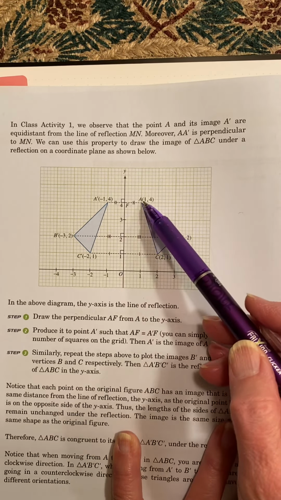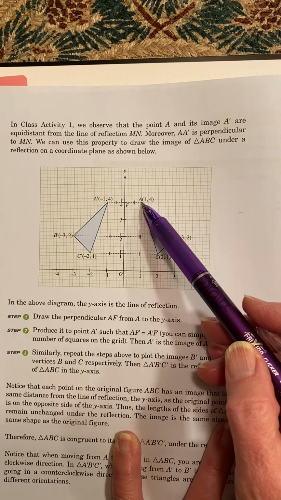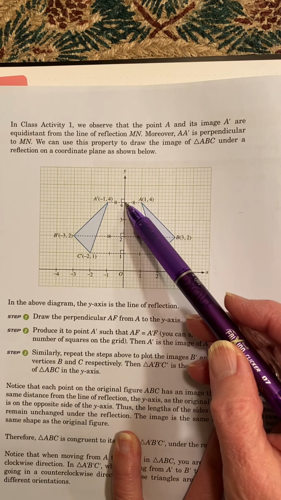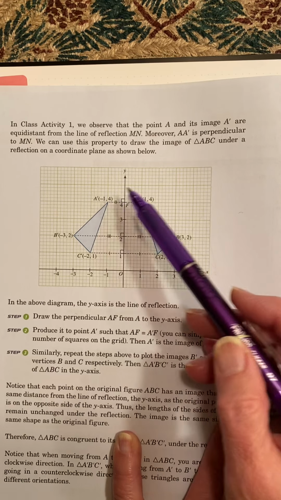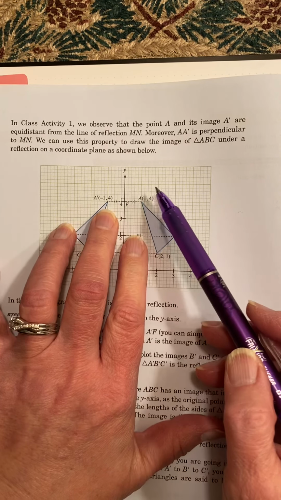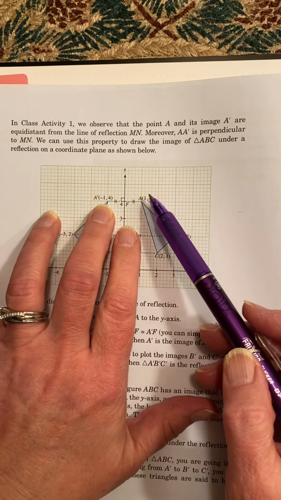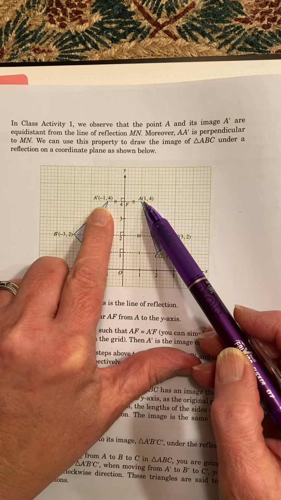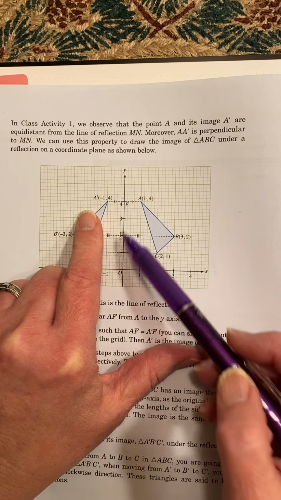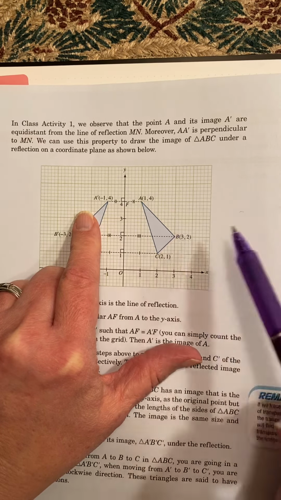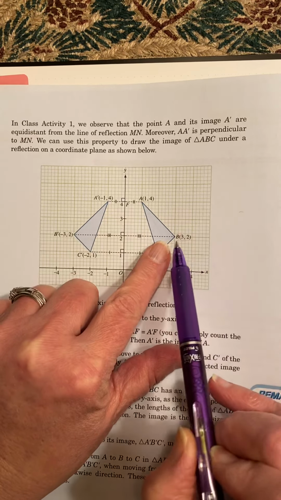This is a whole block of steps, so 5 little boxes from that perpendicular. Keeping on that perpendicular line, I go 5 more this way, and that is my new point of reflection for A with the tick mark. So that's my image. This is my original, this is my image. Each are 5 little spaces away from my y-axis. I do the same with all the other points.